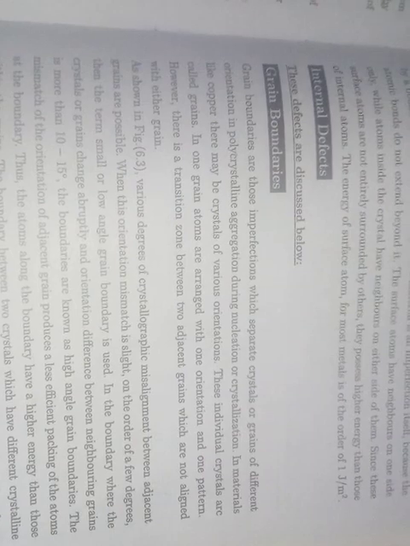However, there is a transition zone between two adjacent grains which are not aligned with other grain. As shown in Fig 6.3, various degrees of crystallographic misalignment between adjacent grains are possible. When this orientation mismatch is slight, on the order of a few degrees, then the term small or low angle grain boundaries is used. In the boundary where the crystals or grains change abruptly and the orientation difference between neighboring grains is more than 10 to 15 degrees, the boundaries are known as high-angle grain boundaries.